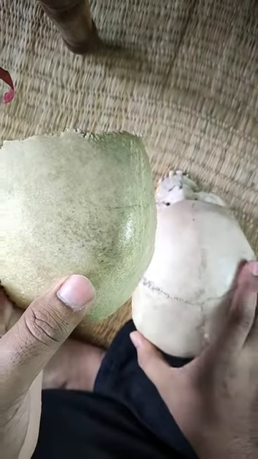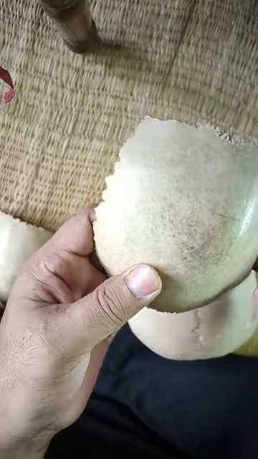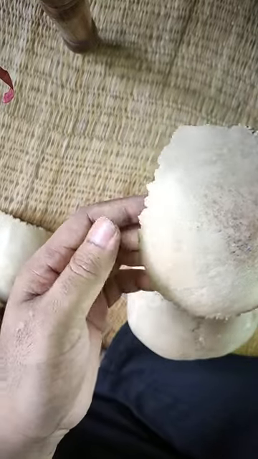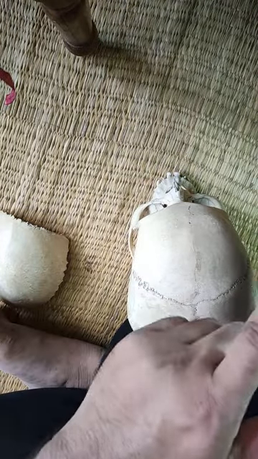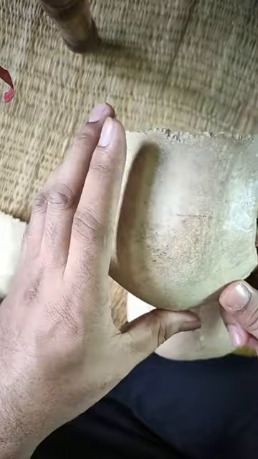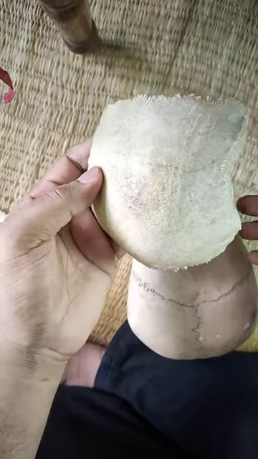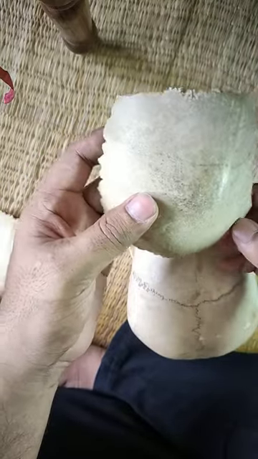Now come to the side determination. How to determine the side of the parietal bone? Look at the 4 borders: anterior, superior, posterior, inferior. Among the four borders, the inferior border is totally different from the others.